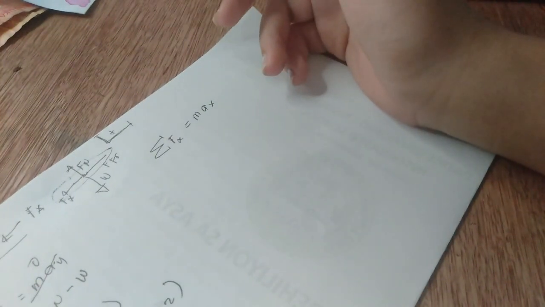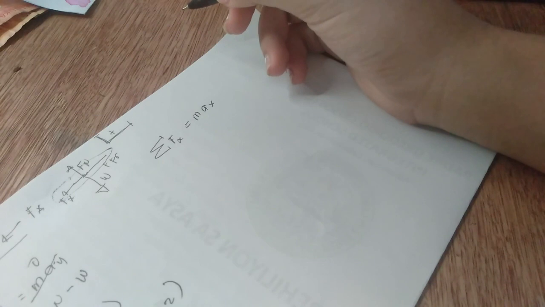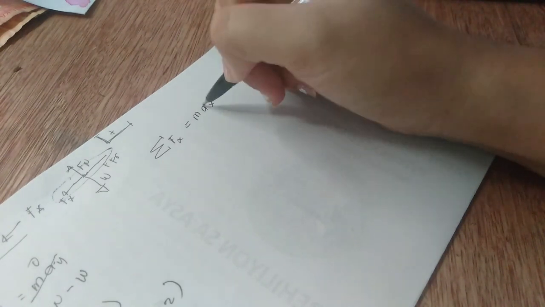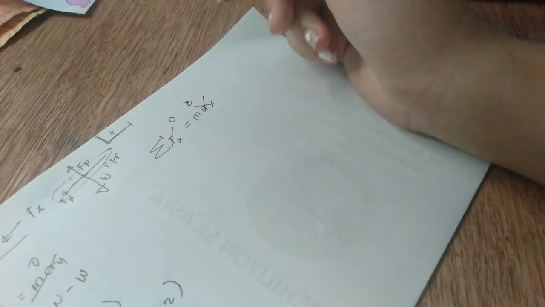After we have the normal force, we will get the forces on the horizontal. We're going to use the usual formula: force on the horizontal is equal to mass times acceleration. According to the problem, we need to keep the box moving at a constant velocity. There is no change in velocity, therefore there is no acceleration. So this is 0 and this is 0.